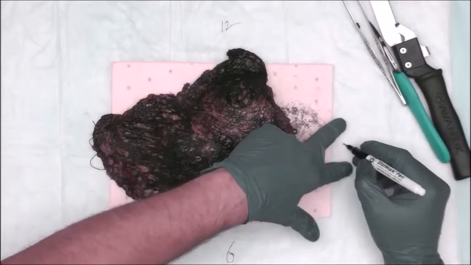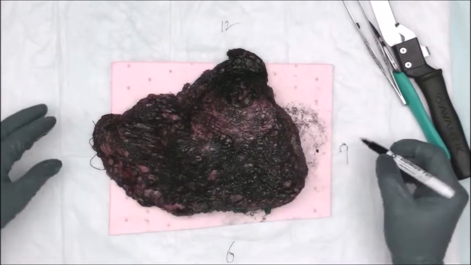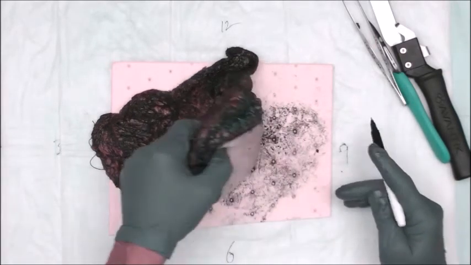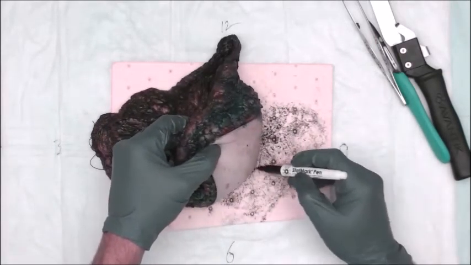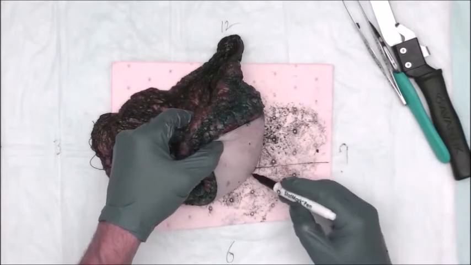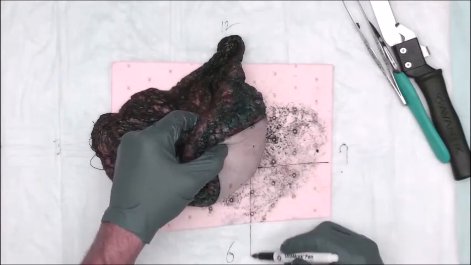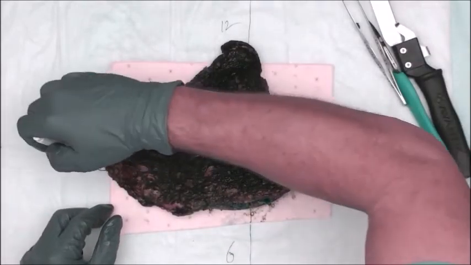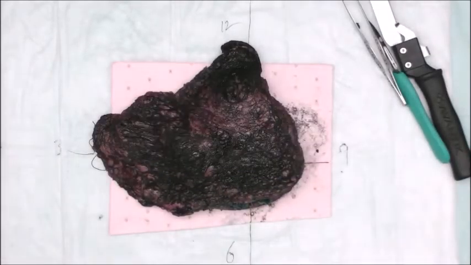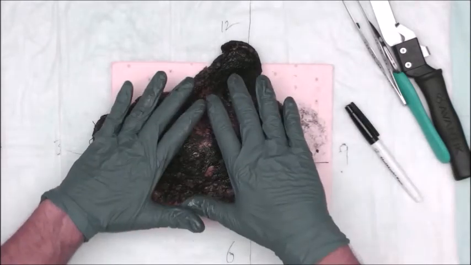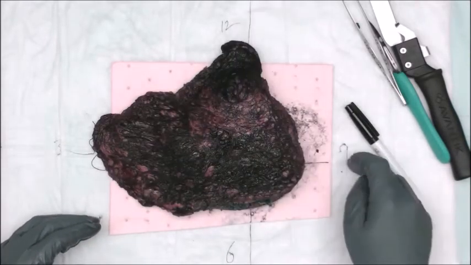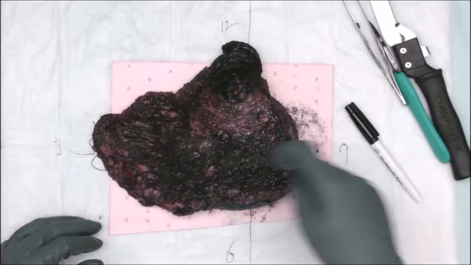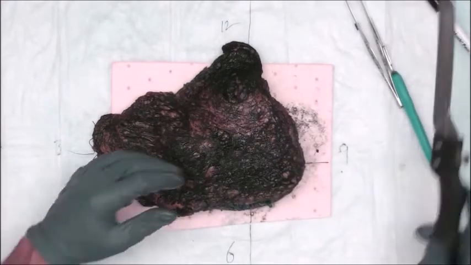You put a 9 o'clock here, okay, 3 o'clock here. And then what I also like to do is find the nipple, wherever that may be, which is right here. And I draw a line so I know where the 4 quadrants are at. Okay? So we got left breast, posterior view, 12 o'clock, 6 o'clock, 9 o'clock, 3 o'clock. Nipple's located about right here. And now we're just going to begin sectioning it.